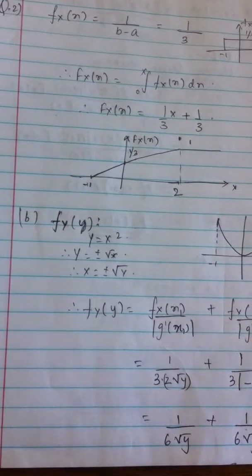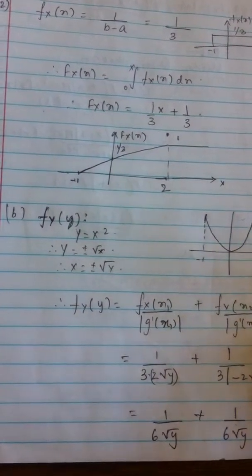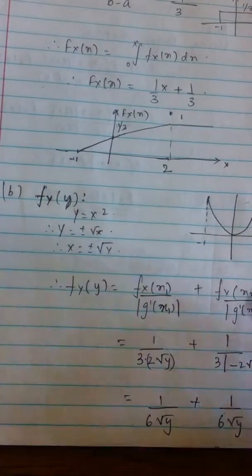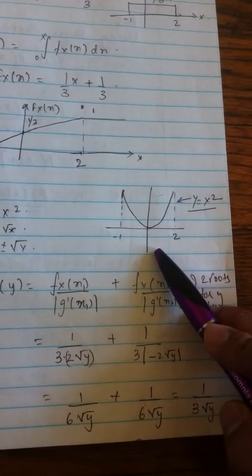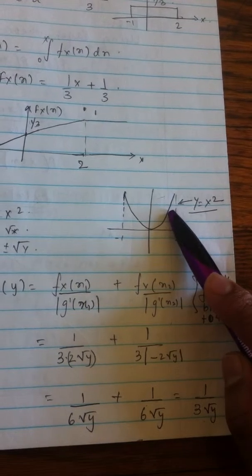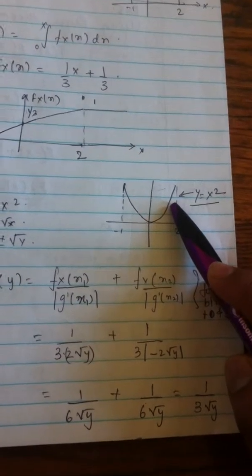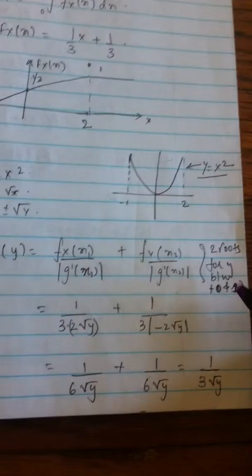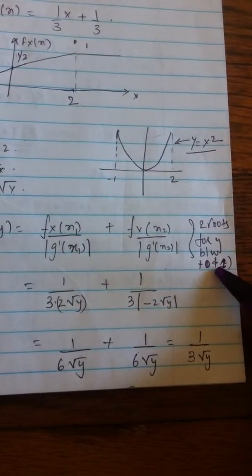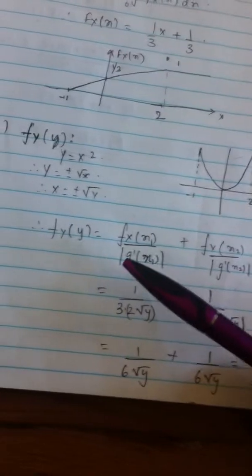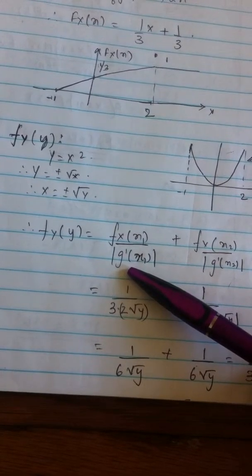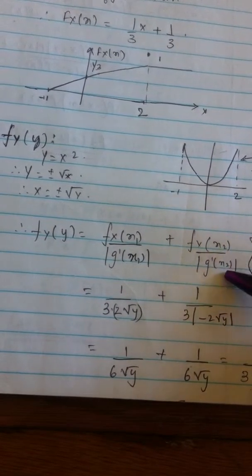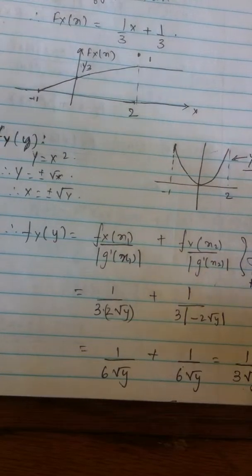Now it is given that y is equal to x square, therefore it will be a parabola in the interval -1 to 2, and this is the curve, that is y is equal to x square. Now since in the interval 0 to 1 y can take two values, therefore we can say that fy of y is fx of x1 upon magnitude of g dash of x1 plus fx of x2 upon magnitude of g dash of x2.